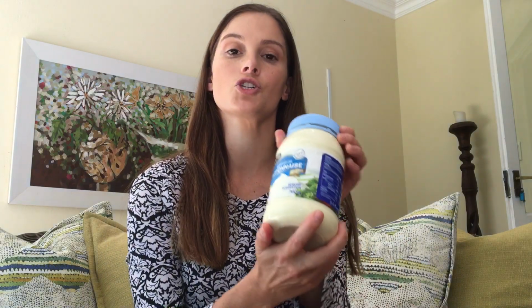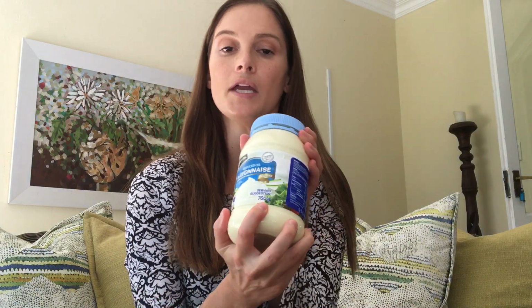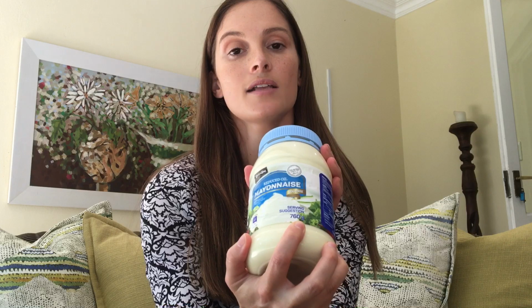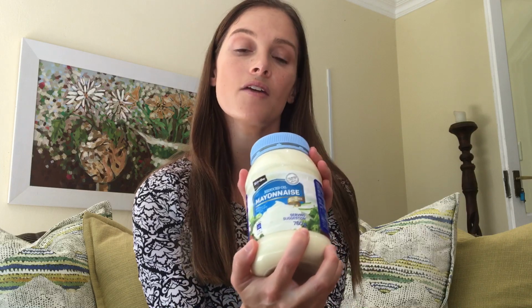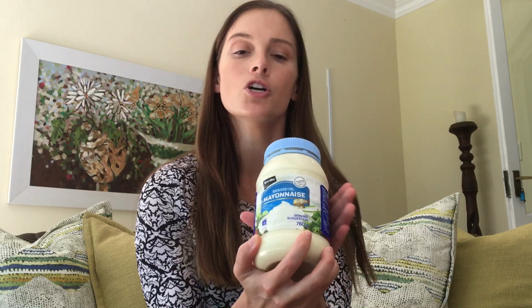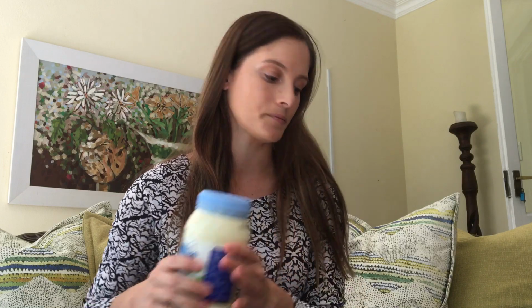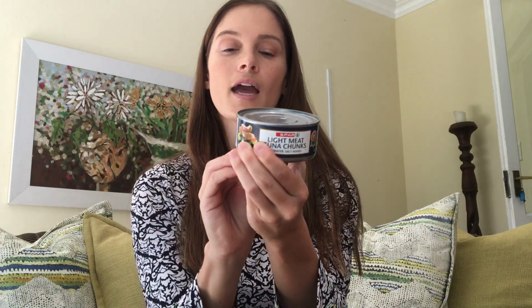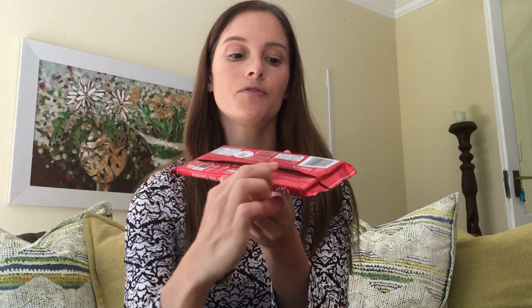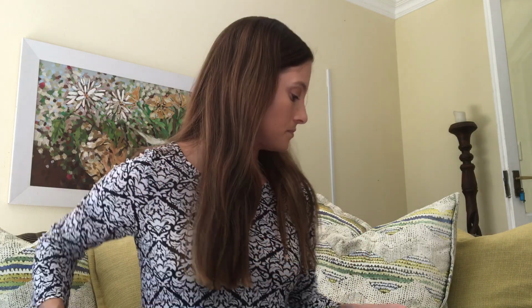Then we've got this jar of mayonnaise. The jar of mayonnaise weighs 760 grams. So the jar of mayonnaise is heavier than the tub of margarine. Then I've got this can of tuna. The can of tuna weighs 170 grams. I've got this big slab of Kit Kat, and the slab of Kit Kat weighs 135 grams.